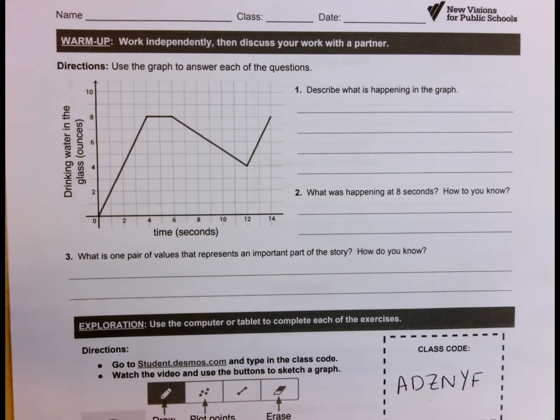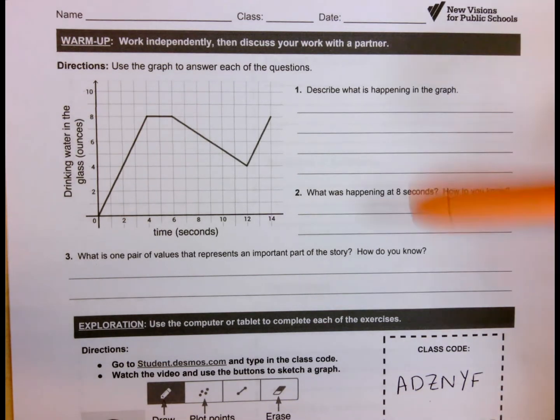Okay, so today we're going to be exploring some ideas about graphing and what that looks like when we're talking about a specific event that happens and how to graph that. And so, first off, I just want you to take some time and answer these questions.